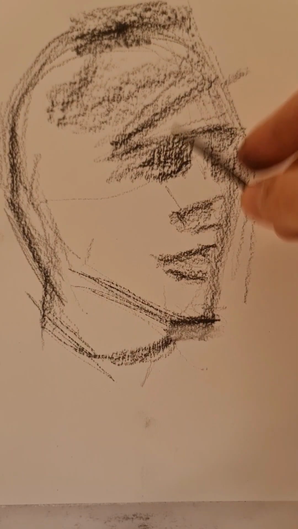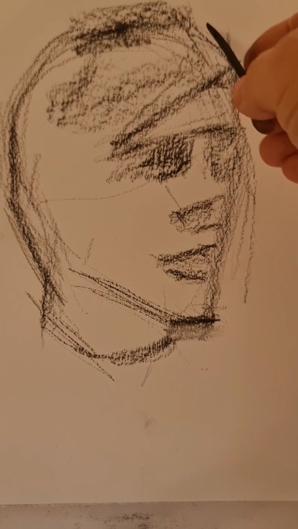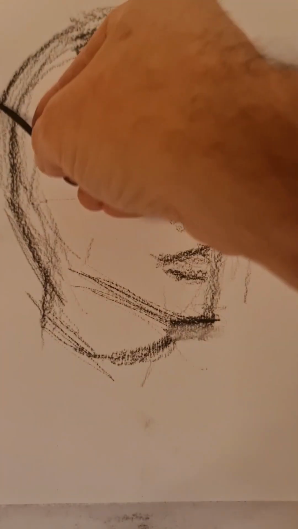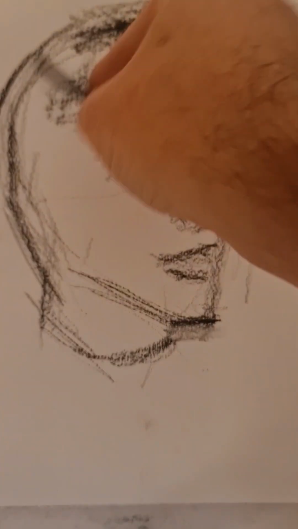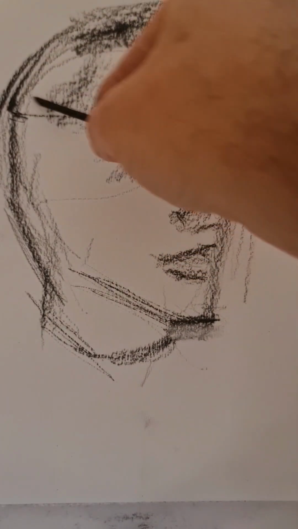and his hair. Hair goes almost on the same vertical line as his forehead, eyebrow, and then you have the hair. It goes off the mark here, off the camera, basically.